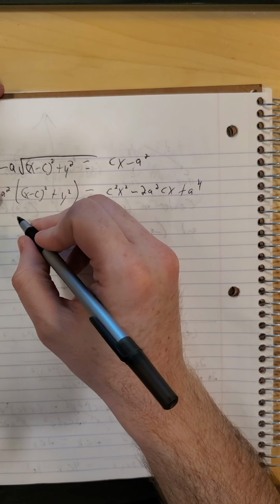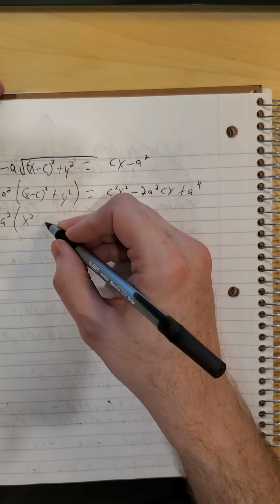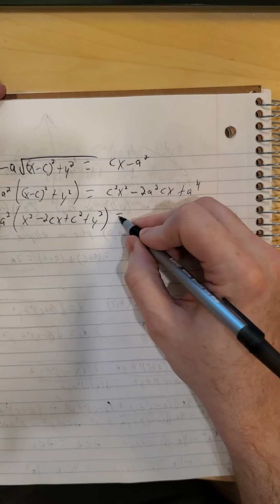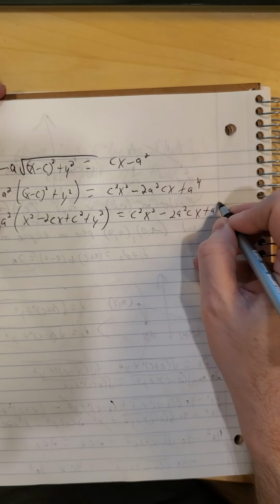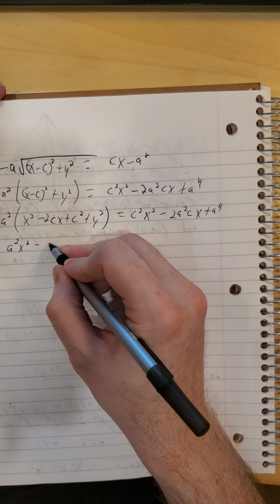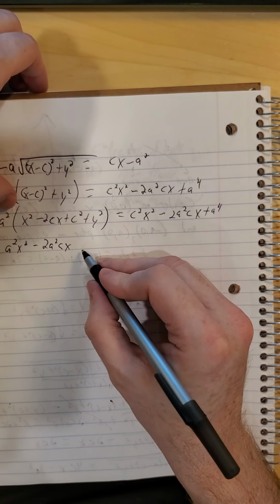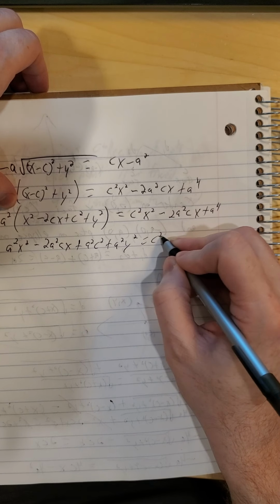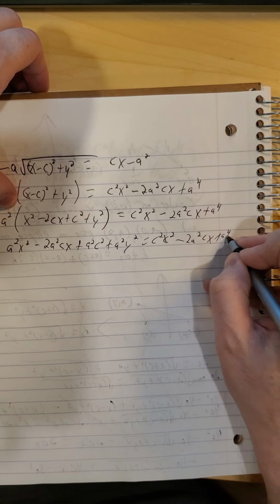Okay, we can do a little bit more distributing. So I'm going to hang on to this a squared for a moment. Do x squared minus 2cx plus c squared plus y squared. It's worth c squared x squared minus 2a squared cx plus a to the 4th. And go ahead and distribute. So we have a squared x squared minus 2a squared cx plus a squared c squared plus a squared y squared. It's worth c squared x squared minus 2a squared cx plus a to the 4th.